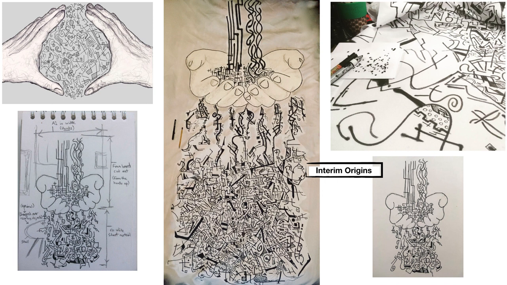The flowing forms seen pouring down into the hands for this work was originally planned as a projection onto a still image, basically. Yeah, onto an otherwise still fixed image. This was too ambitious and impractical to realise at the time.